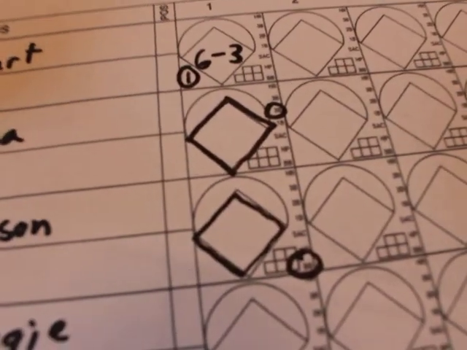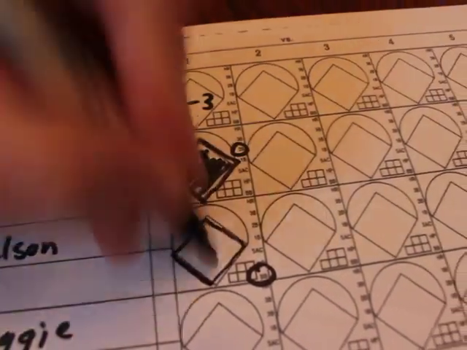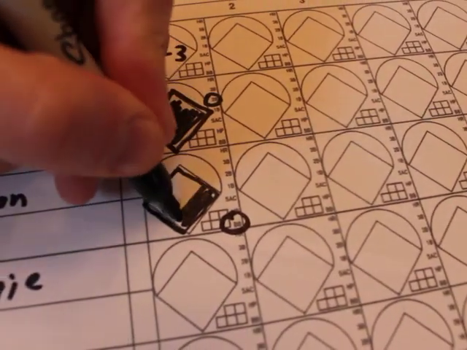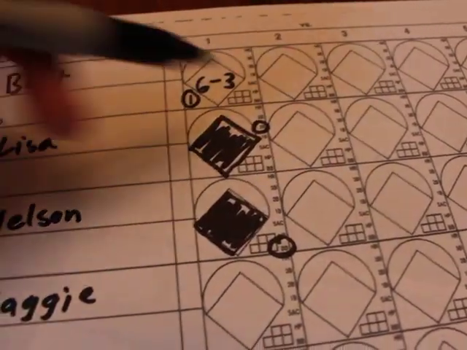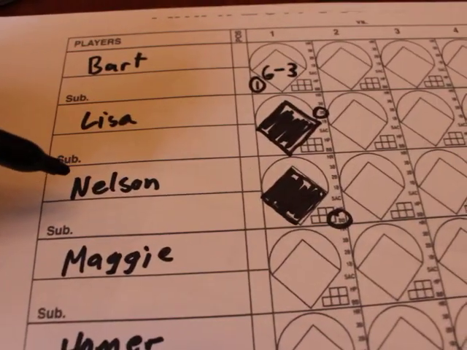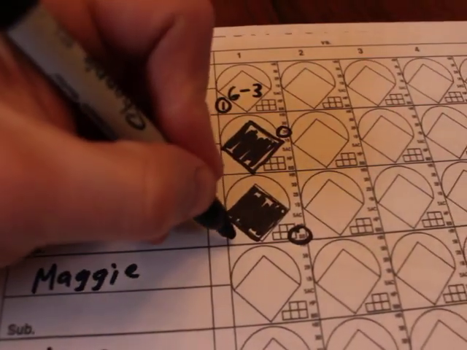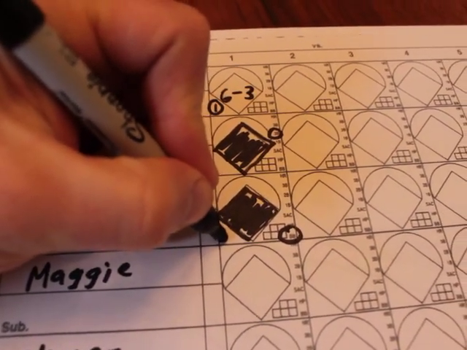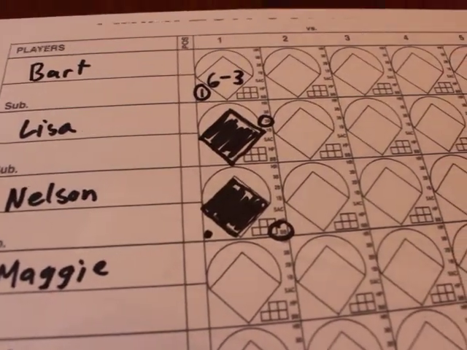And anytime somebody scores, you fill in the diamond. And then at a quick glance, you can kind of just count up the runs at the end of the game. Like 1, 2. There's 2 runs, you know. Since Nelson caused Lisa to score, he gets an RBI, and we mark RBIs by just a little dot in the window.